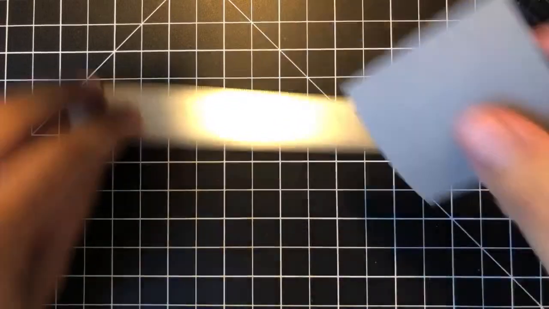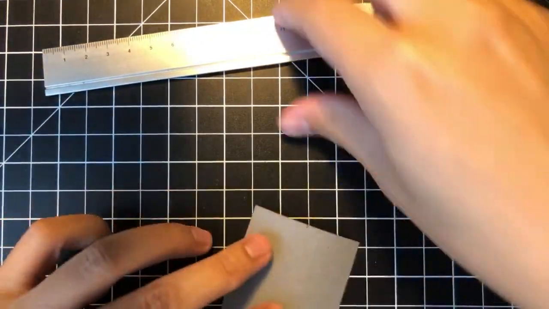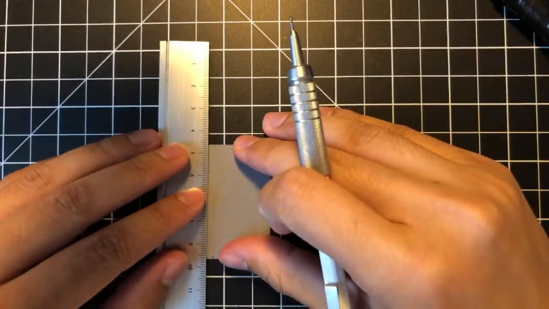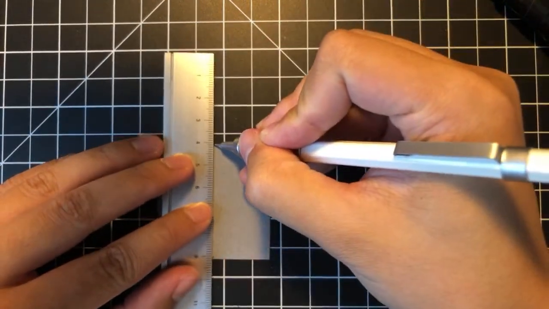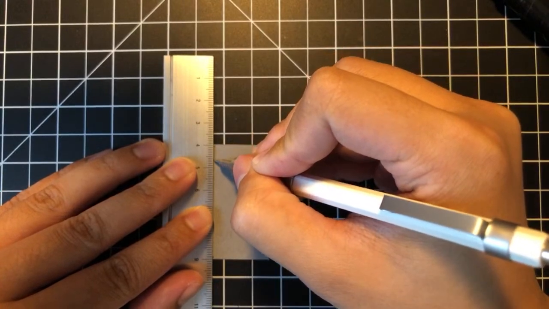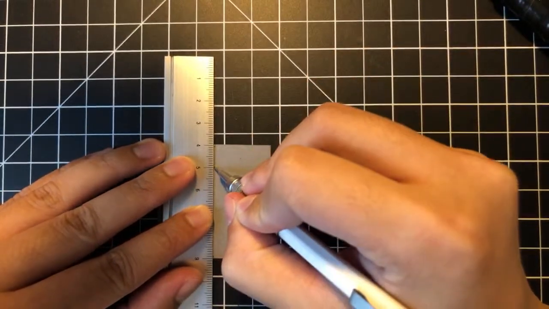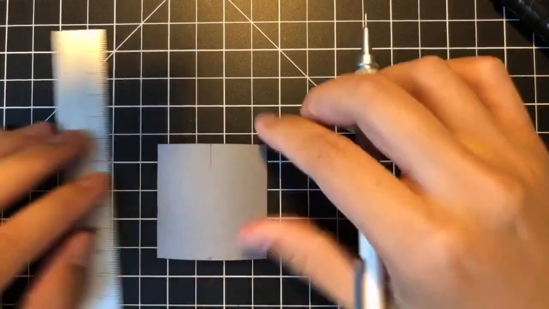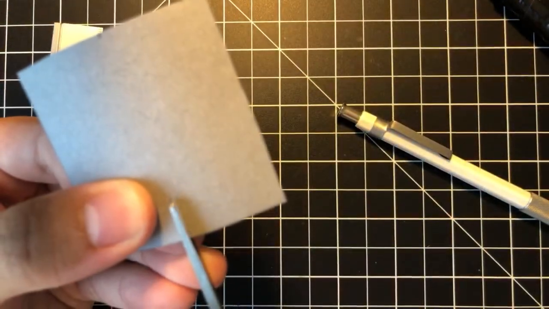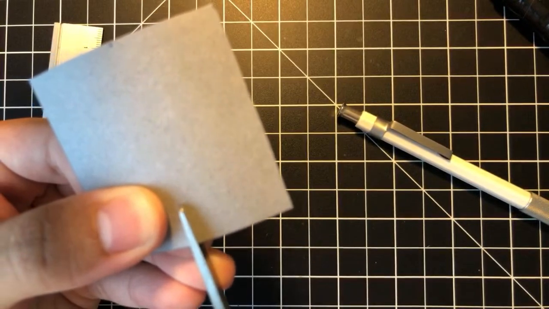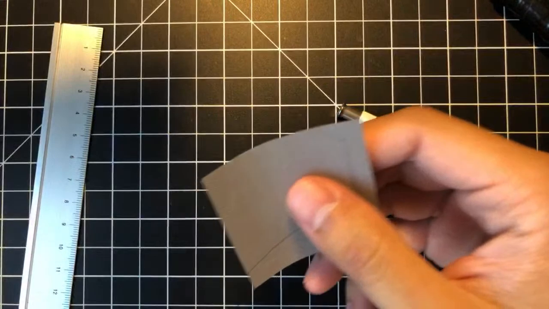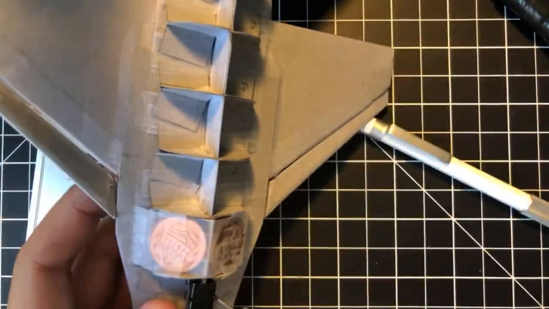It's just literally this front portion, there's a set of coins underneath that are acting as ballast. So I am going to cut 1 centimeter in. Alright, so that should allow us to overlap a little bit.